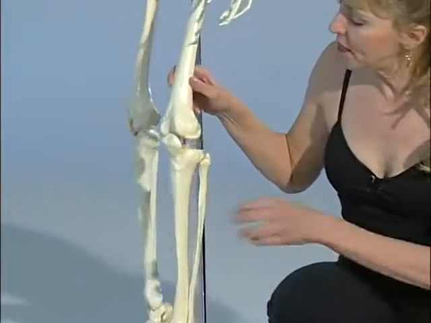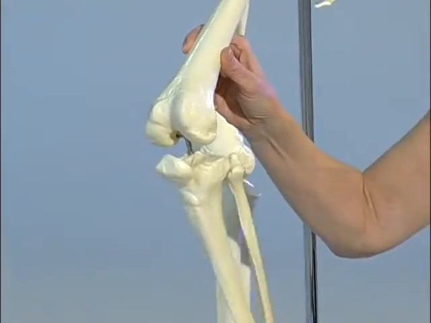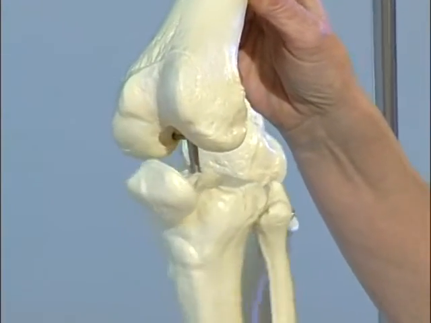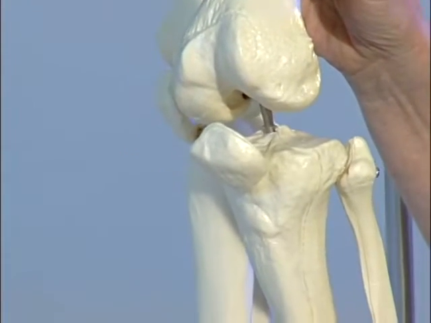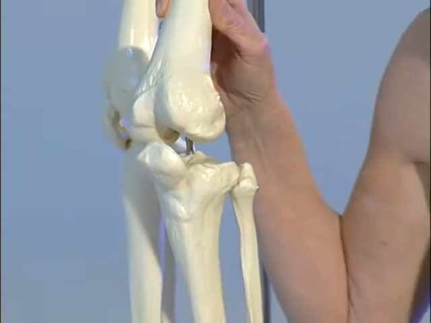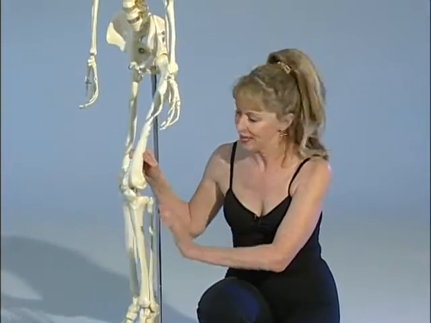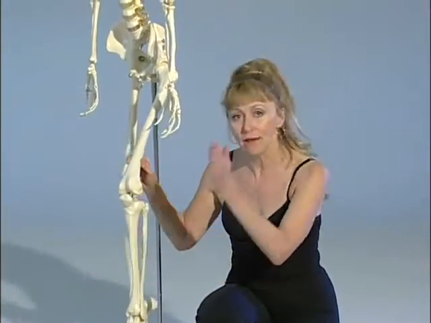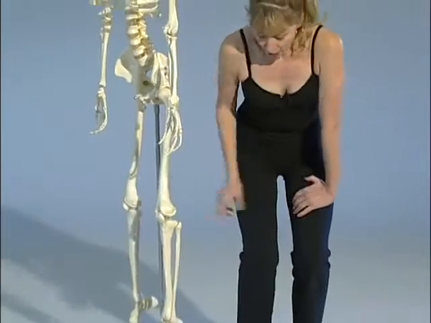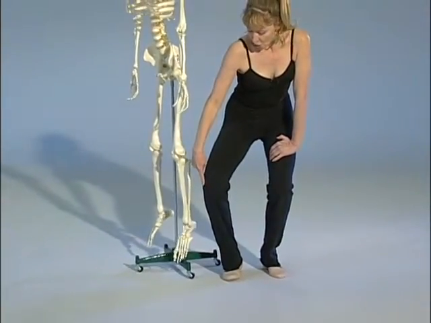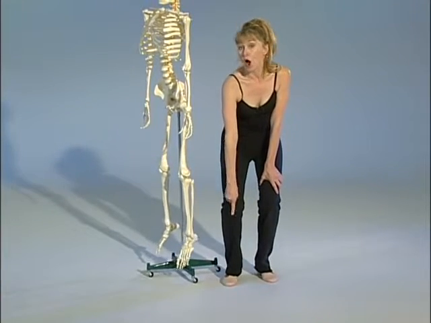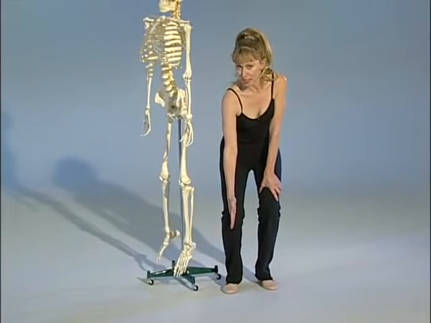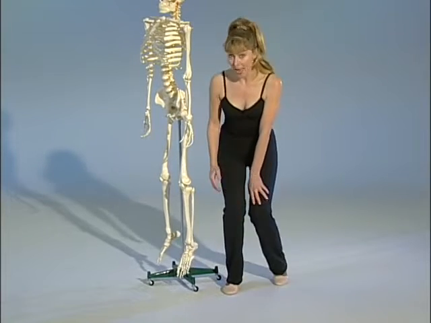Now, down here at the knee, we see that it hinges, and there is a little tiny bit of medial rotation, but just a little tiny bit. In fact, there's so little that I like to just think of the knee as a hinge joint. And that way, I never let the knee go over the little toe or over the big toe. I just want my knee right in the middle of my foot, especially when doing pliés.